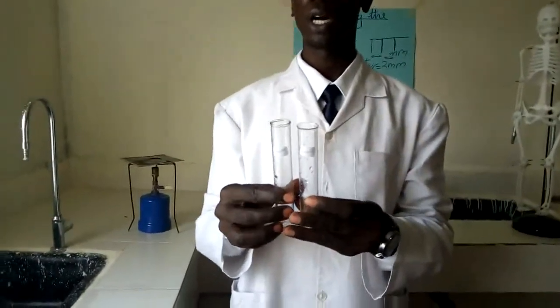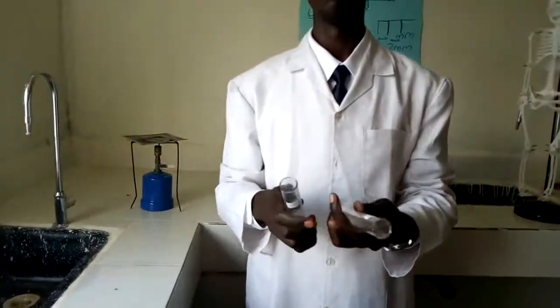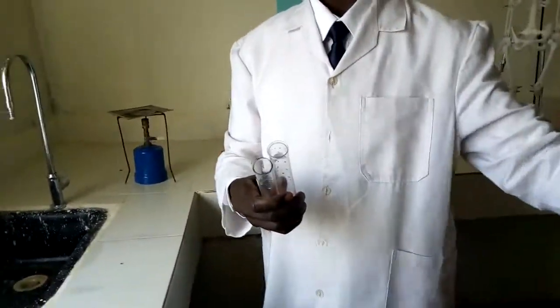I'm going to run both negative and positive tests concurrently so that we can compare the two. I'm going to have two boiling tubes, one for the positive result and another one for the negative result, so that we're going to see how the two are going to be visible. Let me just try it.